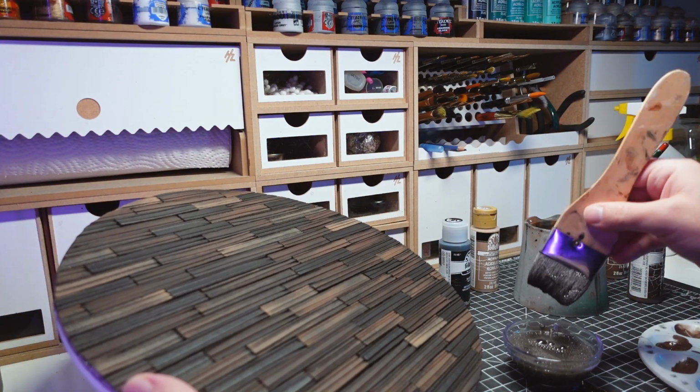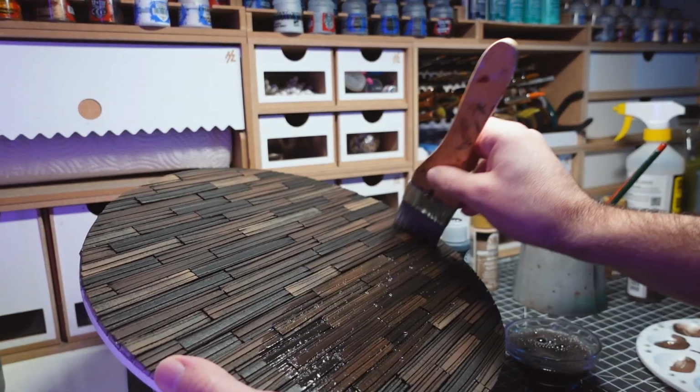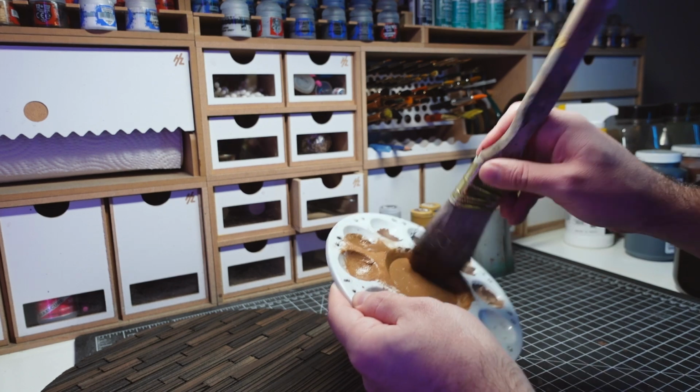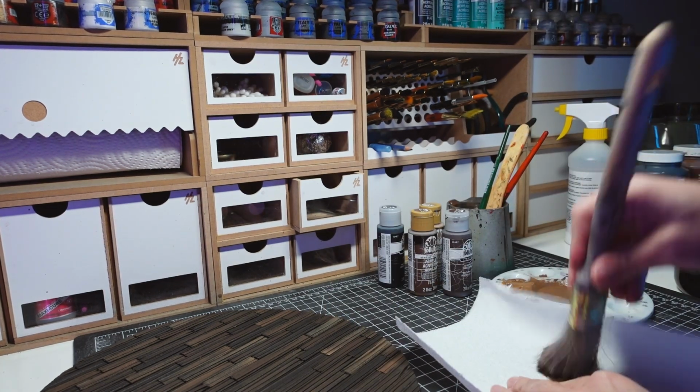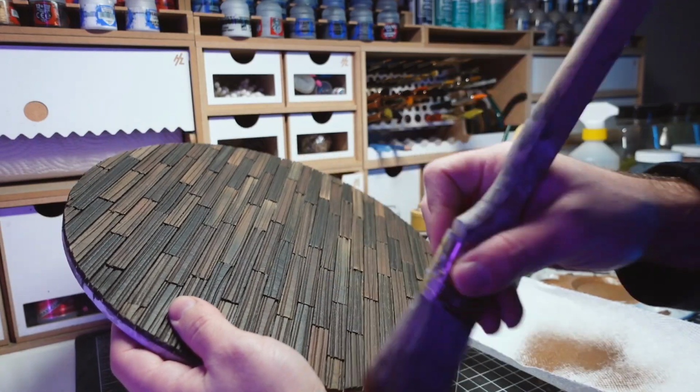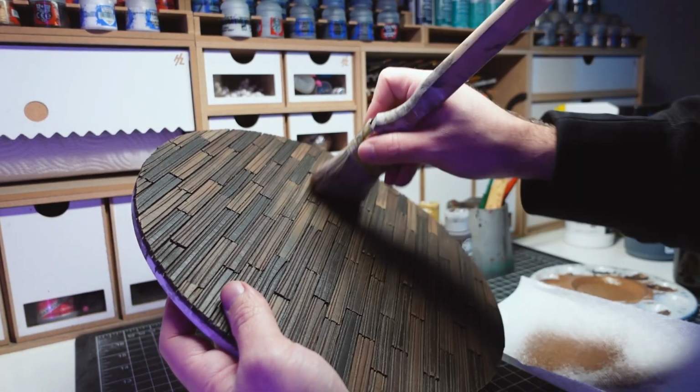Once I'm happy with the planks, I coat the tile in an ink wash made from diluted brown paint and a tiny bit of dish soap. Next, I mix up a highlight color and lightly dry brush the entire tile. This creates a really nice look and helps make the hot wire texture pop.